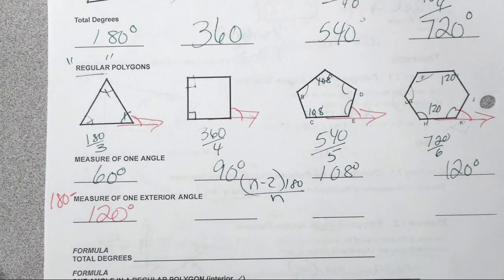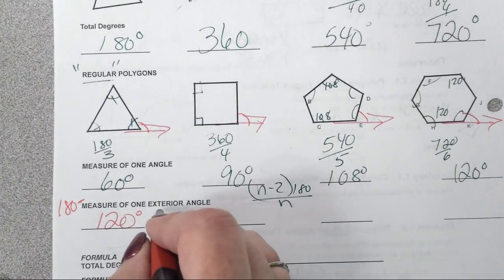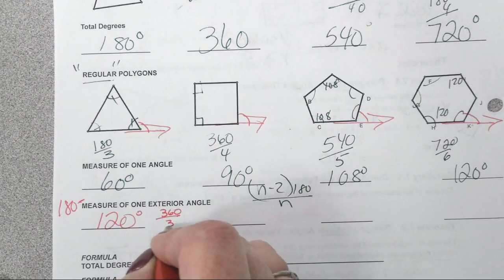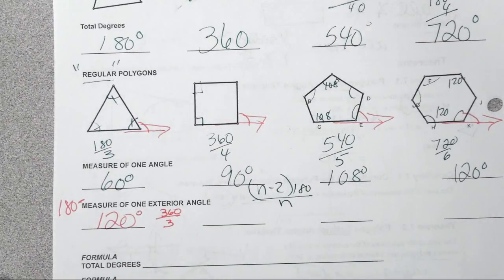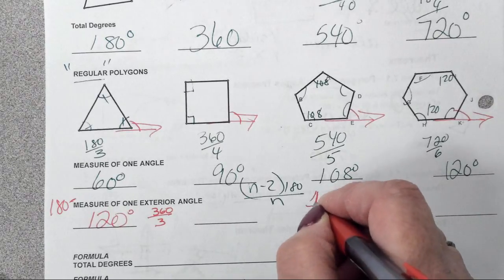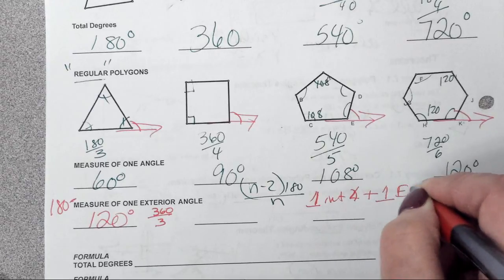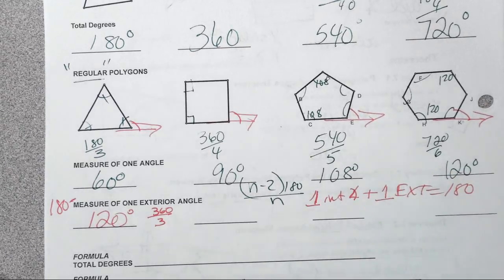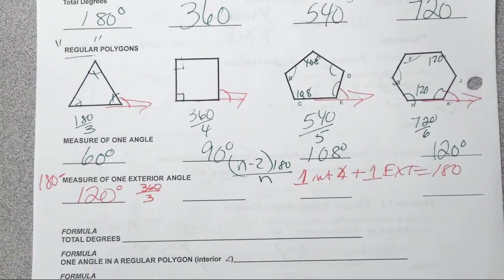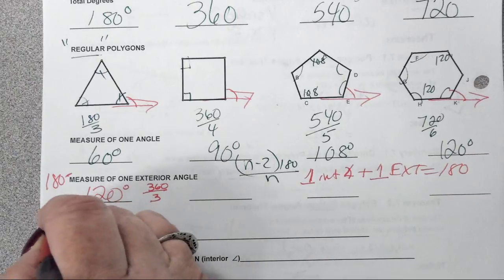But they gave us a formula on the front page. They said 360 divided by n. So if I did 360 divided by 3, well, that's still 120. So really, I have two different ways of doing this then. I can either say that one interior angle plus one exterior angle equals 180. We know that they make a straight line. That works. Or I can use the formula 360 divided by n.